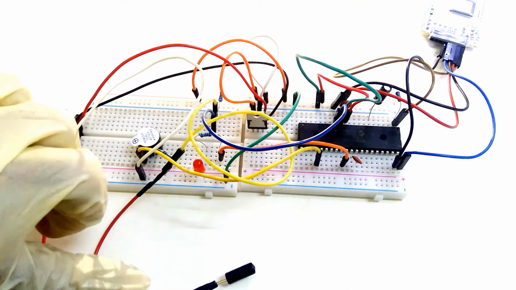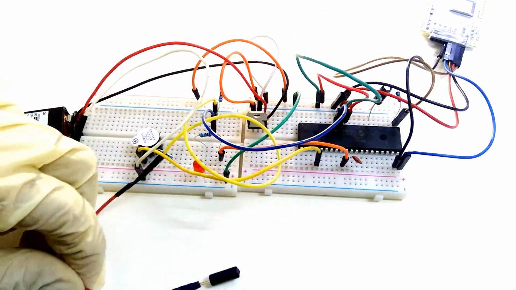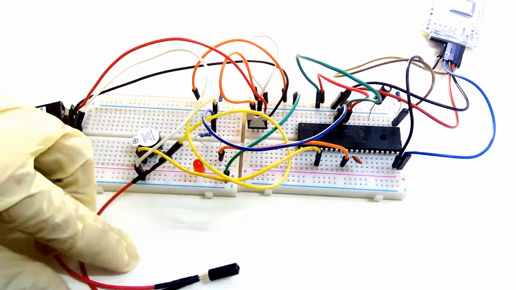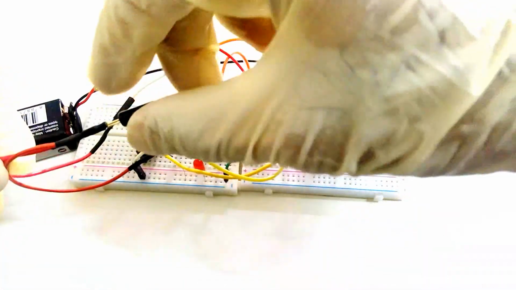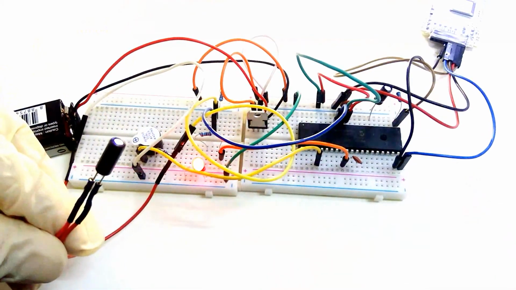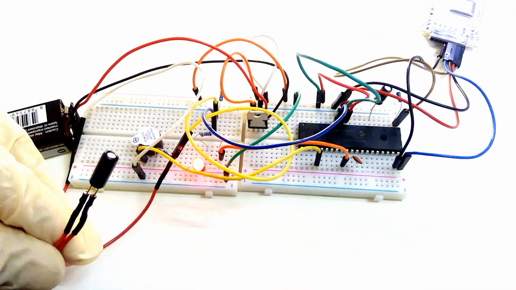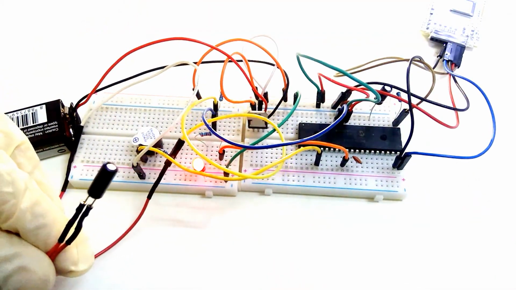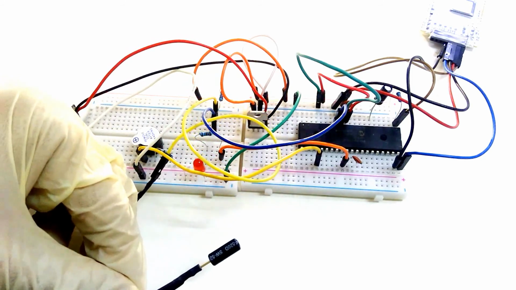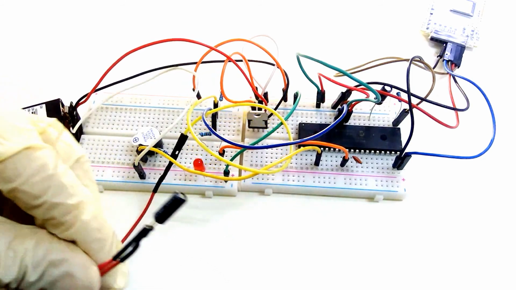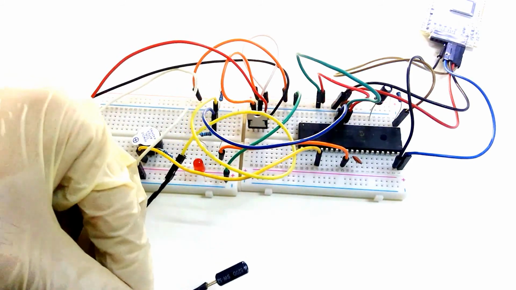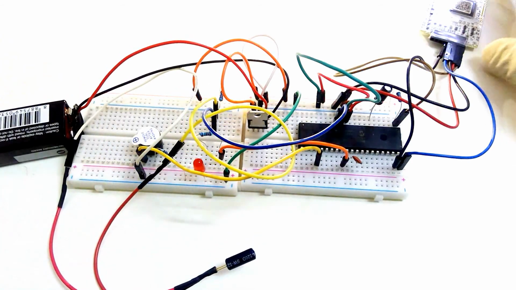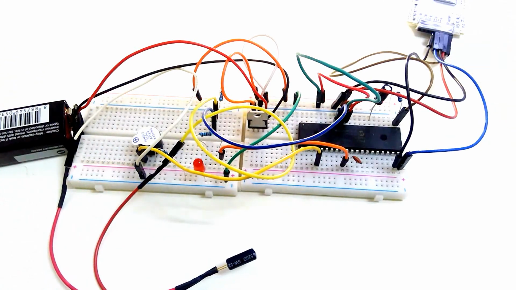Once again, this is the view from the other side of the breadboard. You can see the sensor is stationary now, and there is no output. And when I tilt the sensor, you can hear the sound, and the LED is switched on. And if I place it back, it is off. So this is how it works.